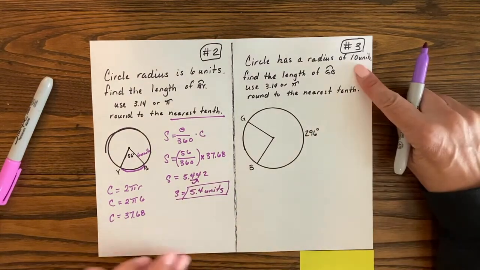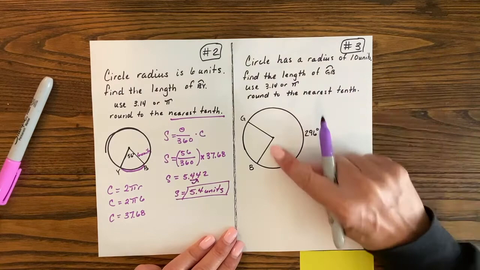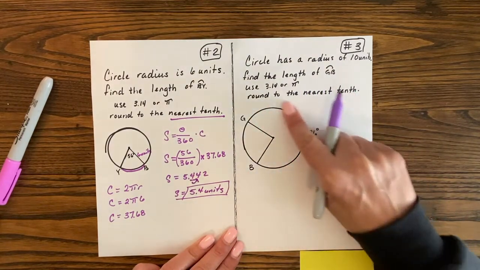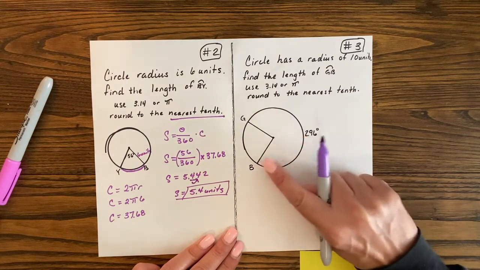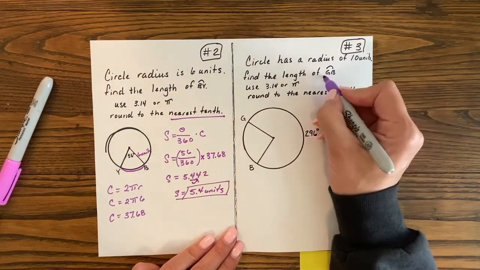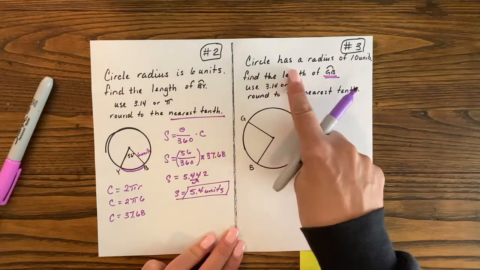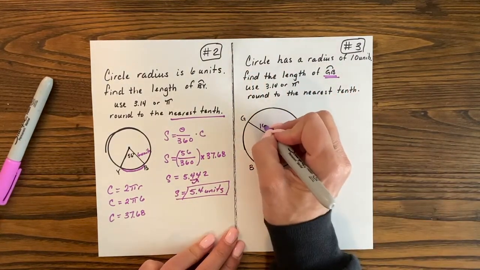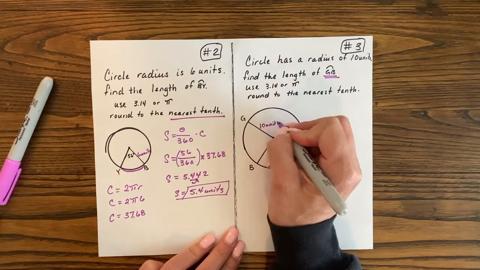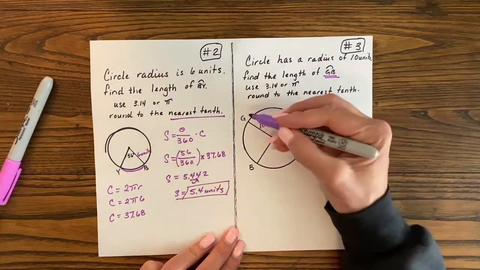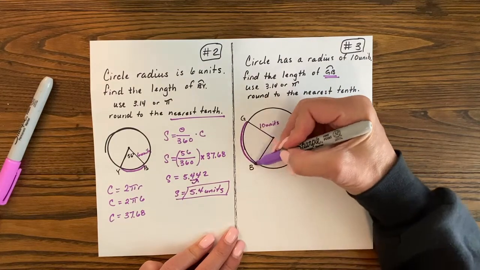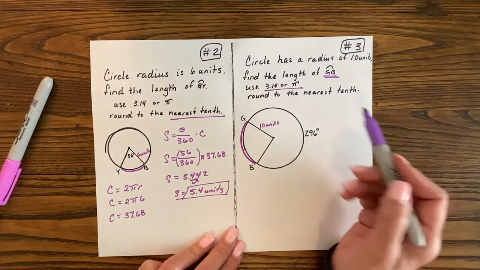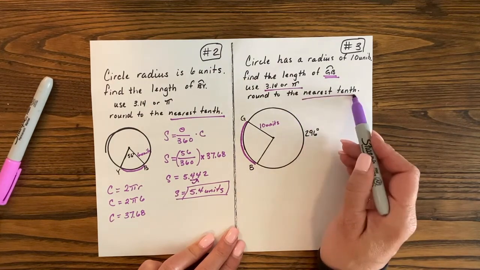All right, let's try one more last example here. This one looks a little bit different because they gave us the degree of measure of our large arc here. But we want to find G to B, because that's what it tells us right there. So the circle has a radius of 10 units. So our 10 units. Find the length of G to B and use 3.14 or pi. Round to the nearest tenth again.